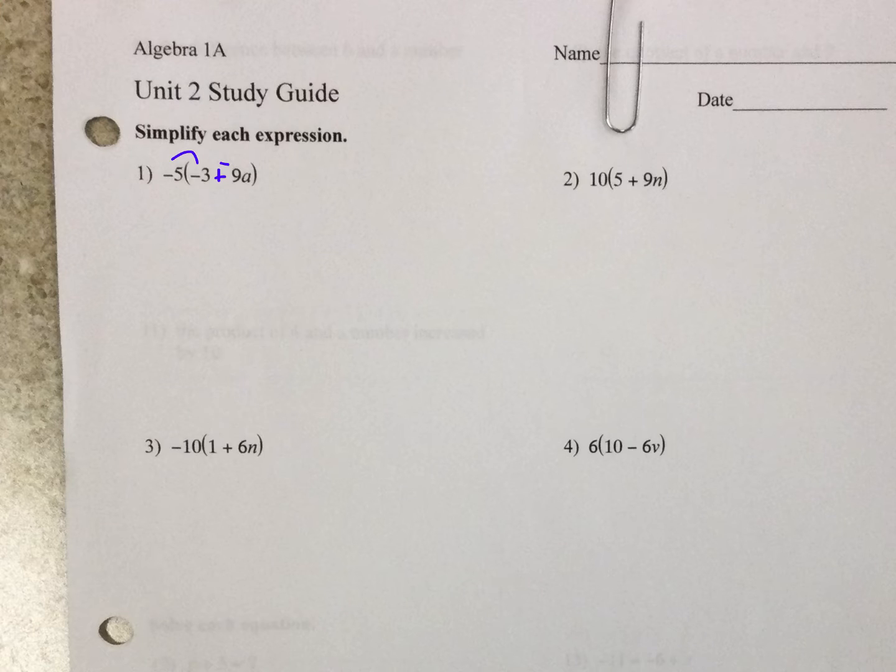So negative 5 times negative 3, I'm going to distribute. I get 15. I'm going to write plus. Negative 5 times negative 9a is 45a. I cannot put a 15 and 45 together, so I'm done with that one. Let's distribute this one. 10 times 5 is 50, plus 10 times 9 is 90n.